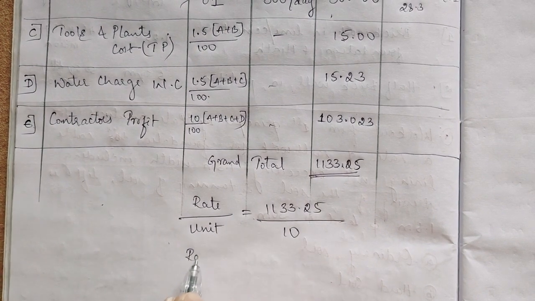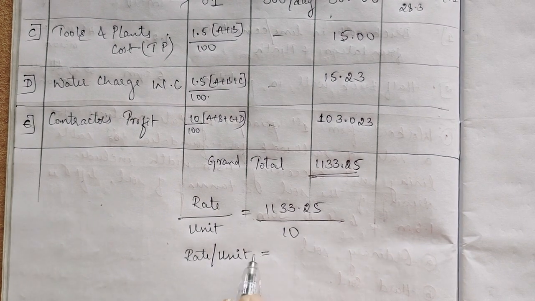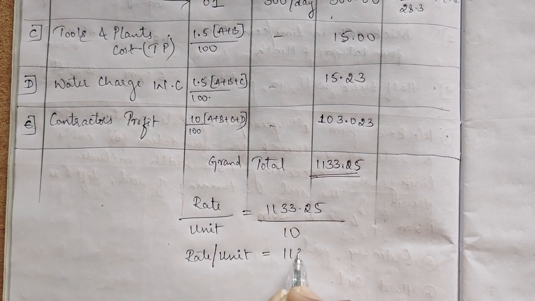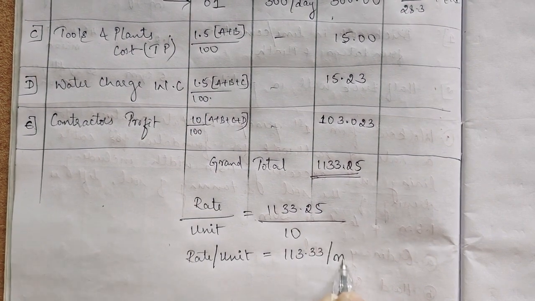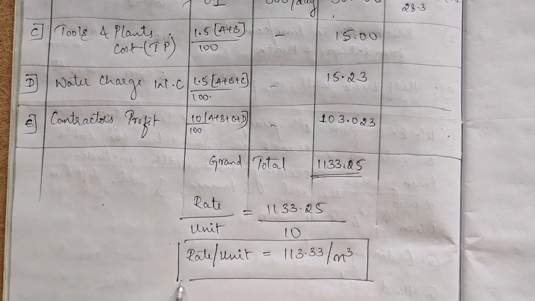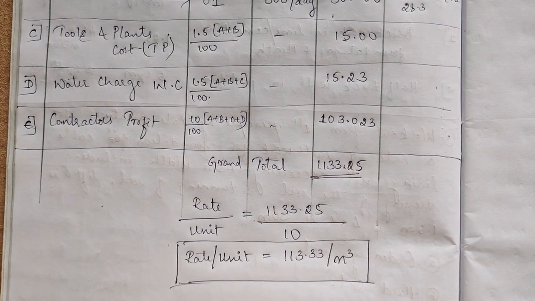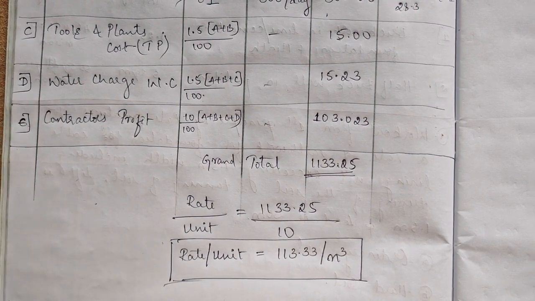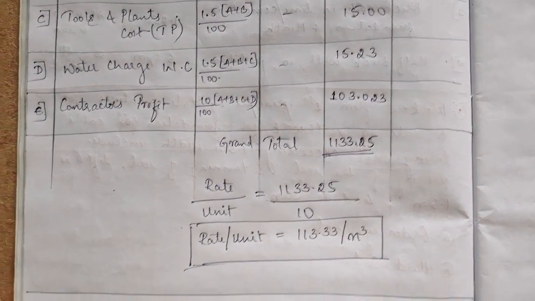Now your rate per unit will be 113.33 per meter cube. So this is the solution for our first question for ordinary soil. So if you do this much, it's enough.